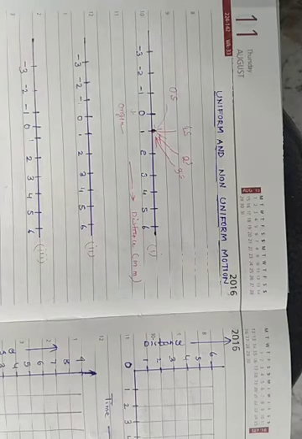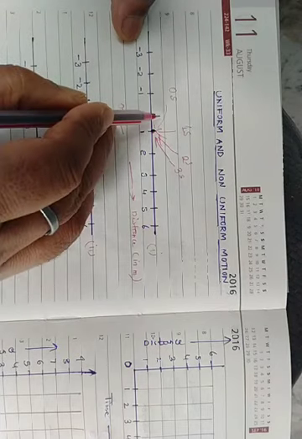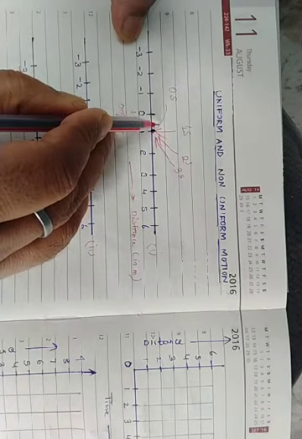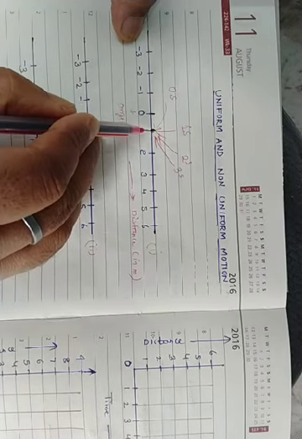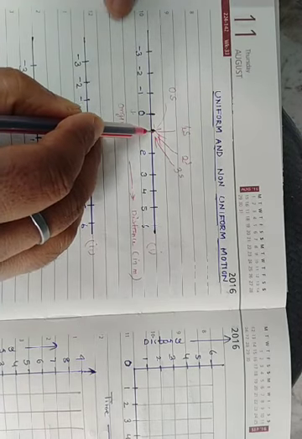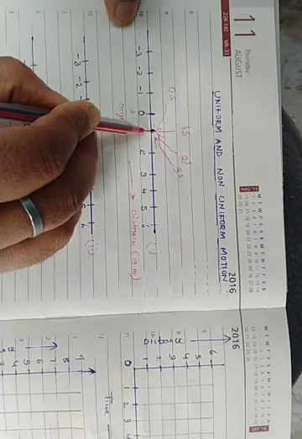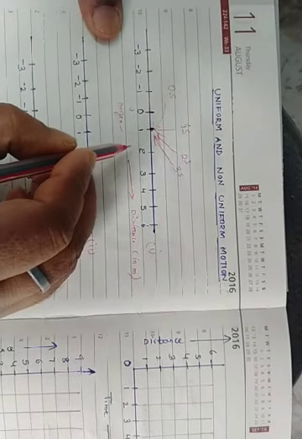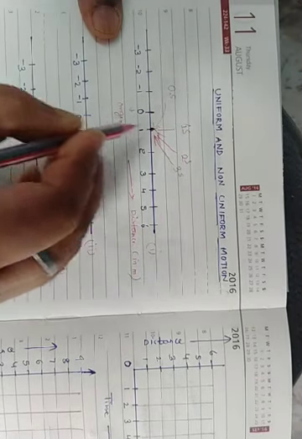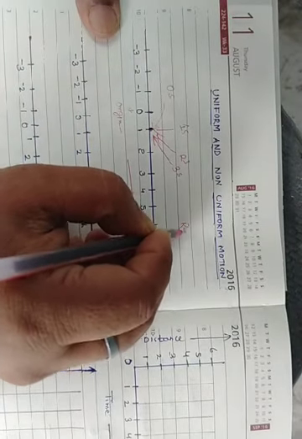What do you observe here? With every passing second, the body keeps itself intact at the same position. So we could conclude that this is a rest position.